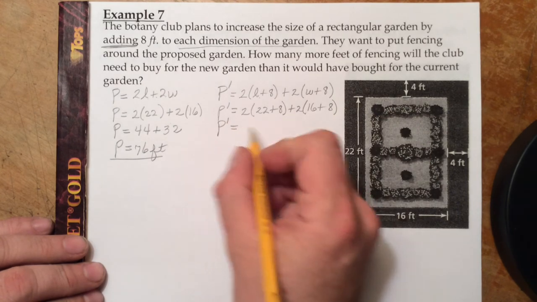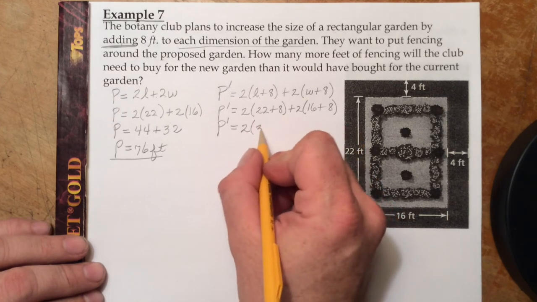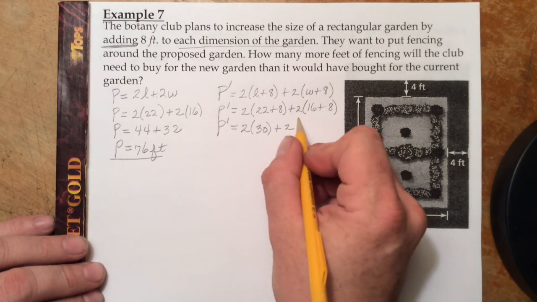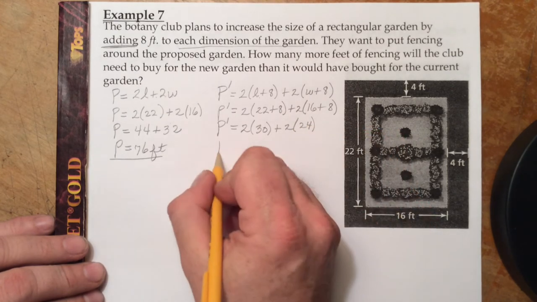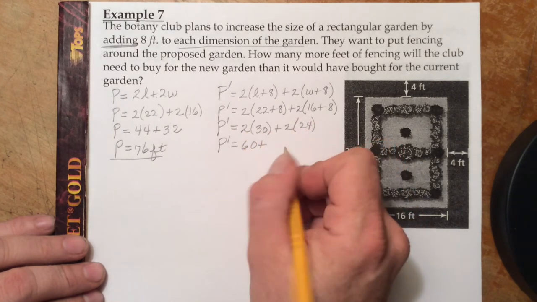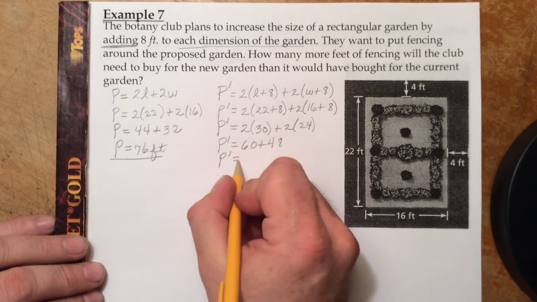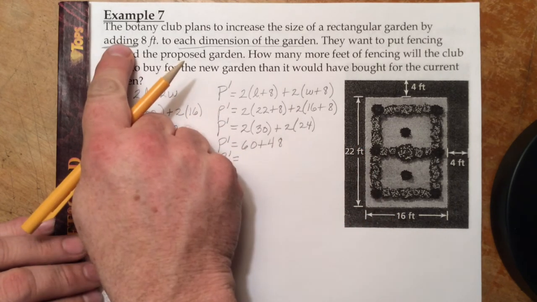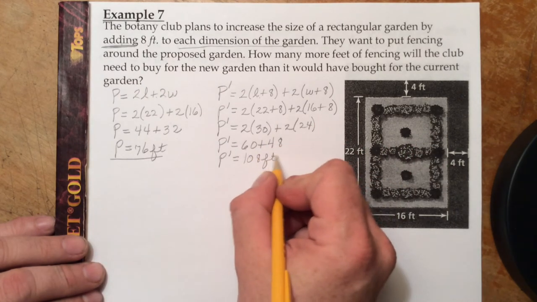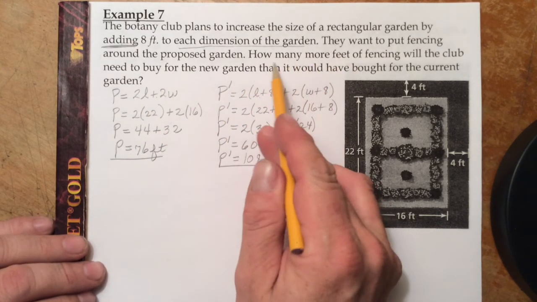So P prime is equal to, use the order of operations, 2 times 22 plus 8 is 30, plus 2 times 16 plus 8 is 24. P prime is 2 times 30, which is 60, plus 2 times 24, which is 48. We add those up, we get our new perimeter after adding 8 feet to both the length and the width is 108 feet.